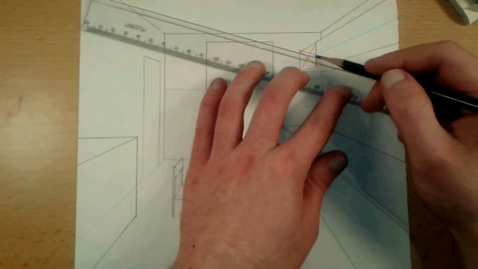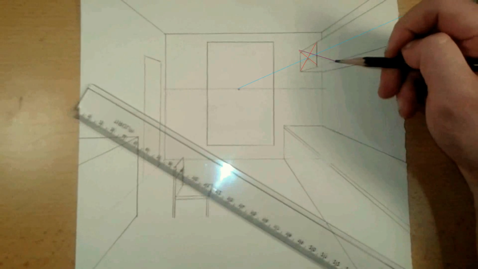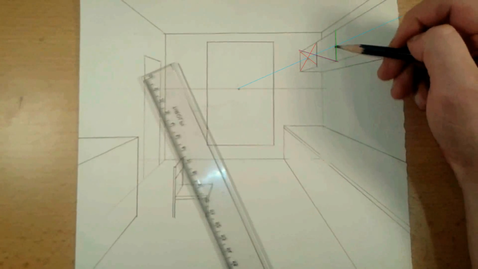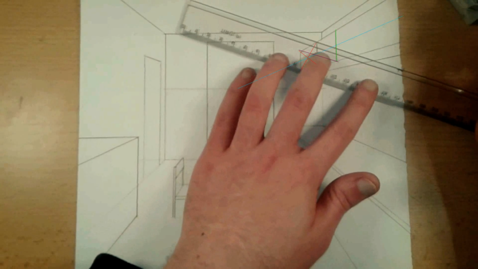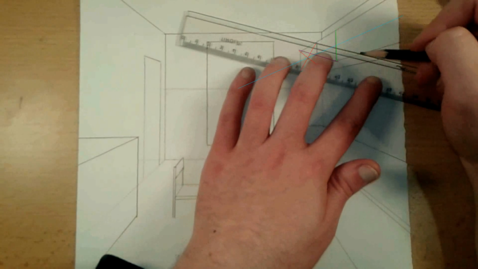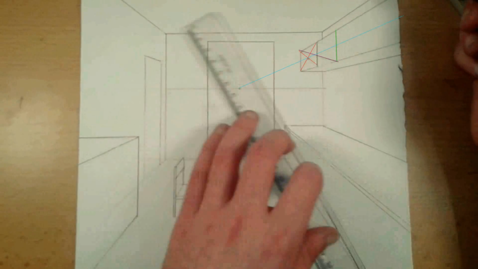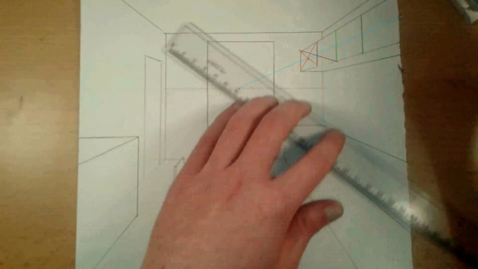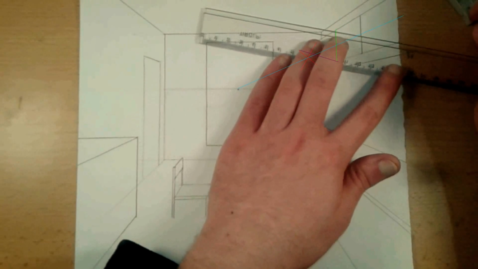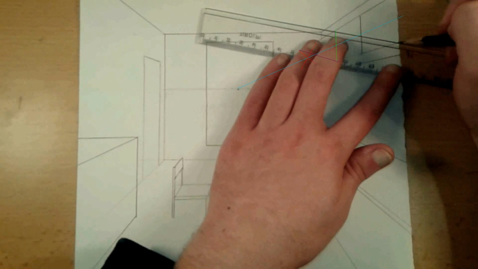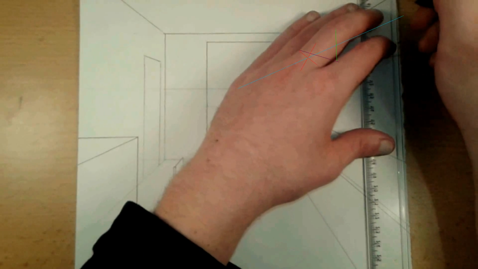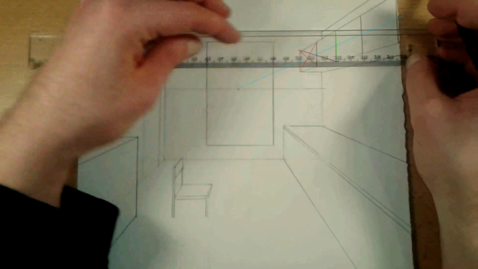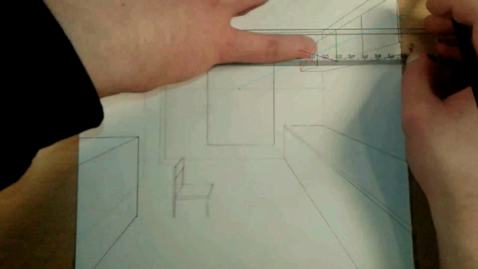How do we know where to position the next shelf? Well, you line up the corner with that center point on that line. As you can see, the next shelf is in perspective. So line up the corner with the center line and continue on. Line up the corner with the center line where the intersection is. There you go. You have your shelving.